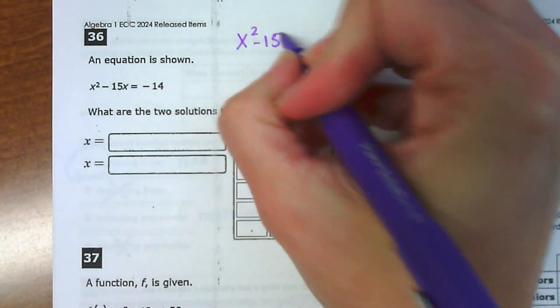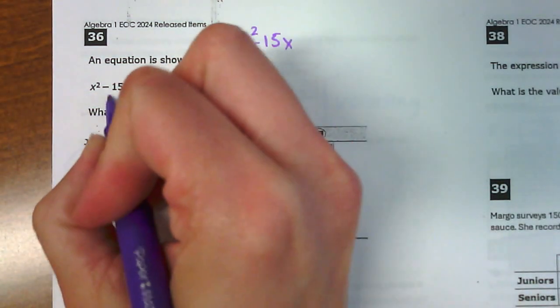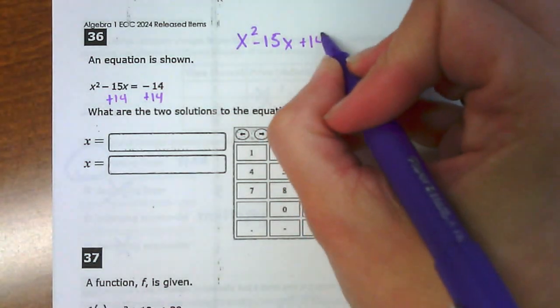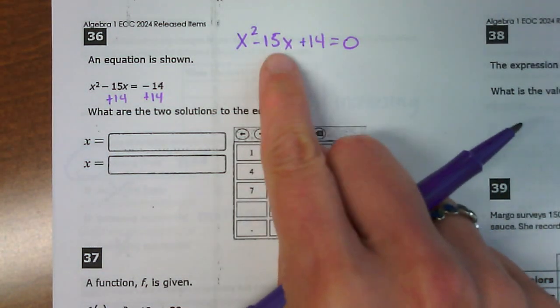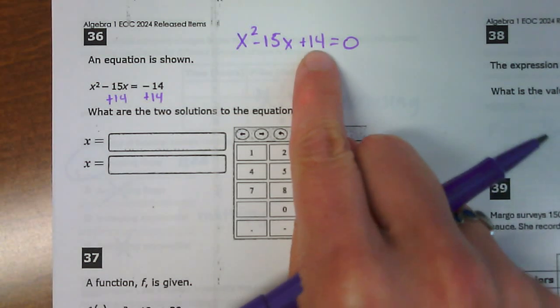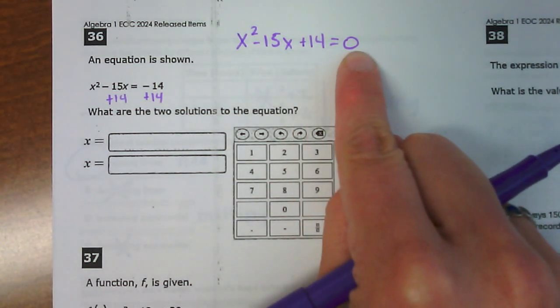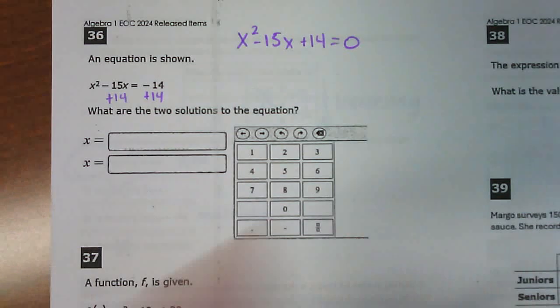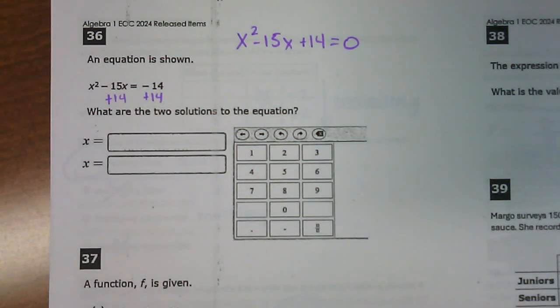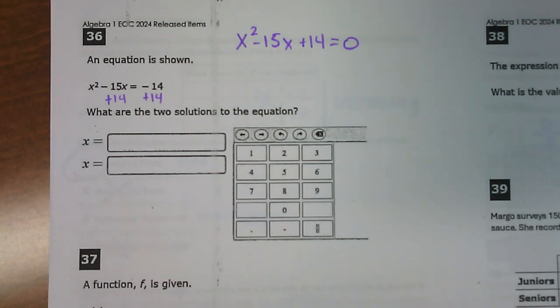So to get everything on one side, I would have to add 14 on the left and right side. I can't put the 14 with the other two terms because they're not like terms. This would give me a 0 on the right side. Now, as soon as I have that, I can make a decision. I can either choose to factor this expression and solve, or I can do quadratic formula. My advice is, if you're not good at factoring, use quadratic formula, because quadratic formula is on your reference sheet.